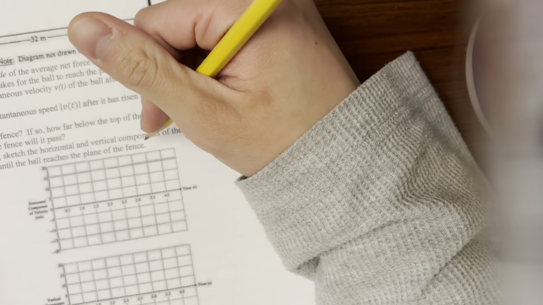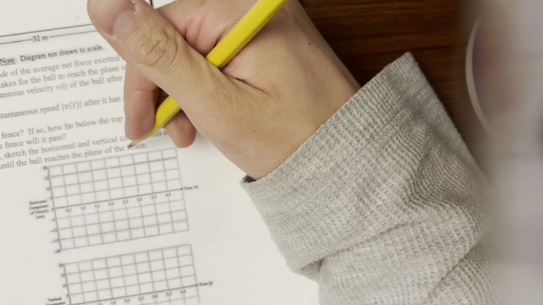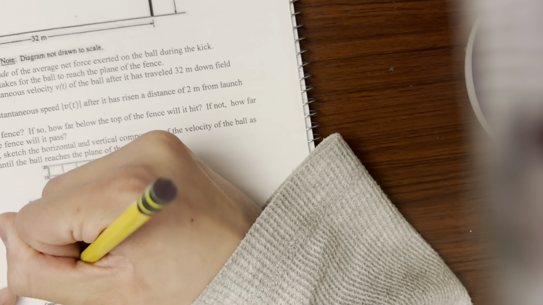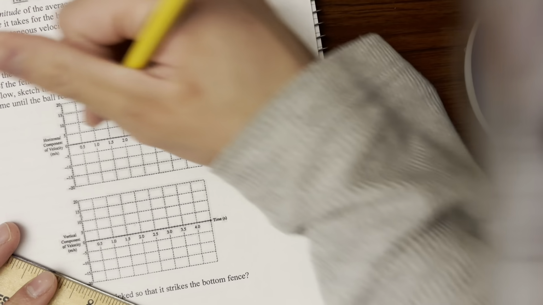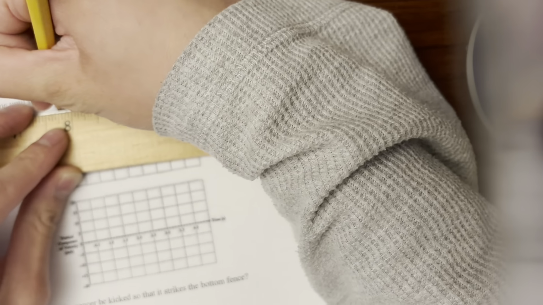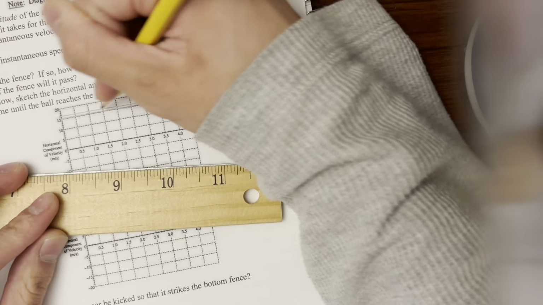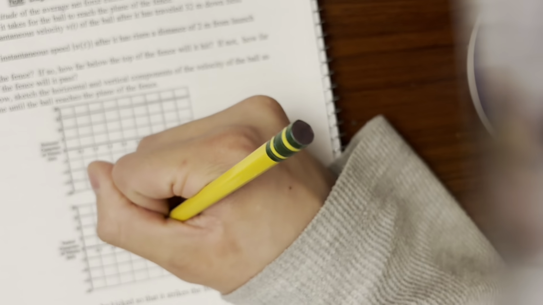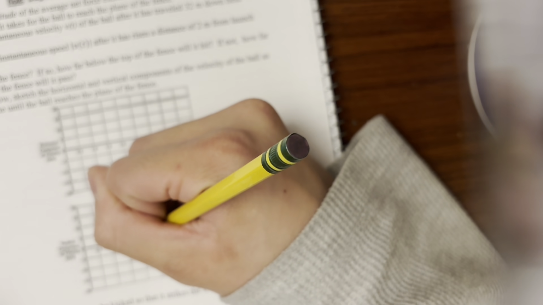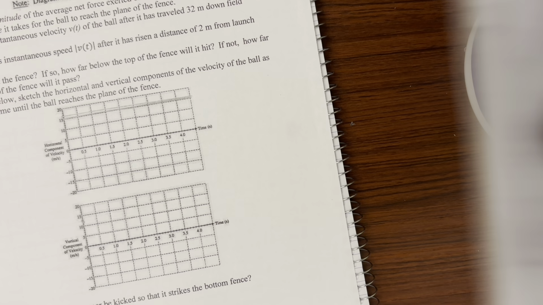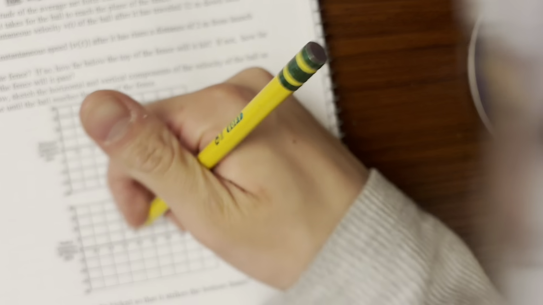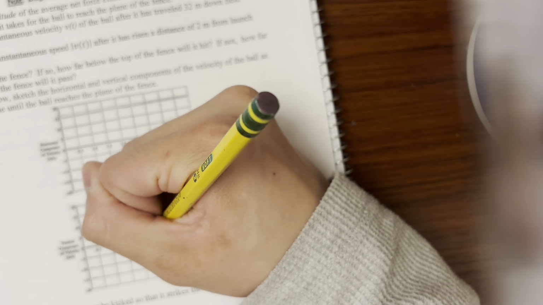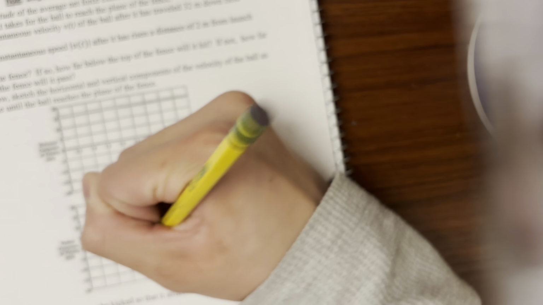In contrast, the vertical component starts at 12, so about here. 16 is up here-ish, and 12 is right here. And at 2.03 seconds, we're at negative 7.6, so we go about negative 7.6 right here.